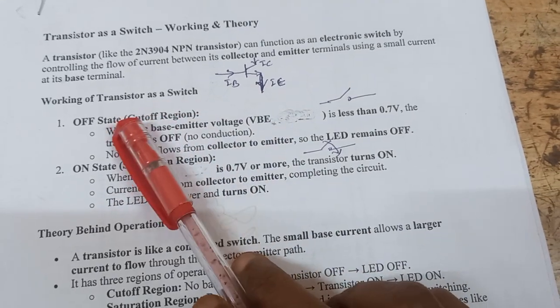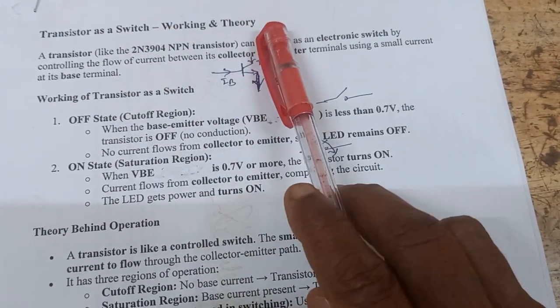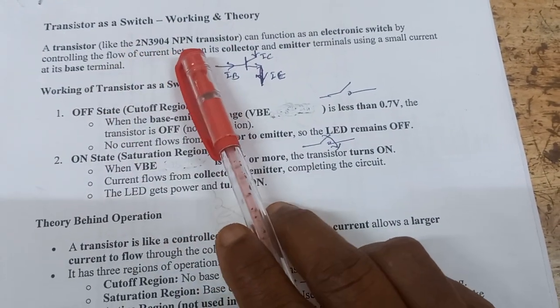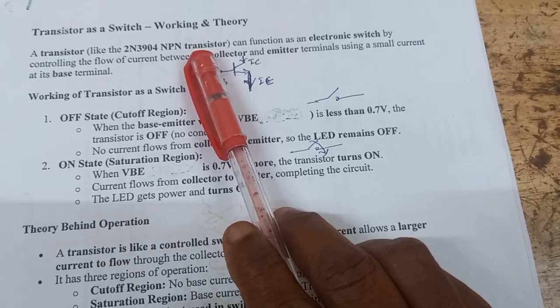Today I am going to explain the transistor as a switch, its working and the theory behind it. You can use an NPN transistor, 2N3904 or BC547.